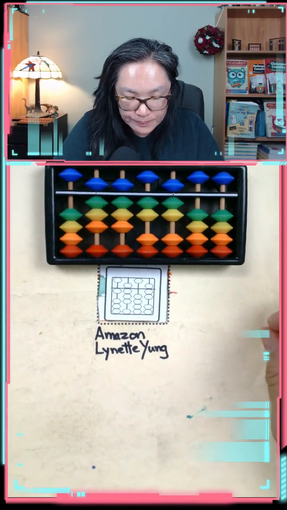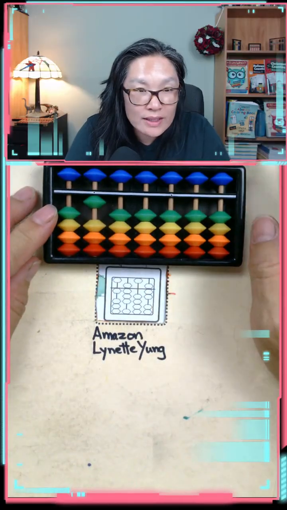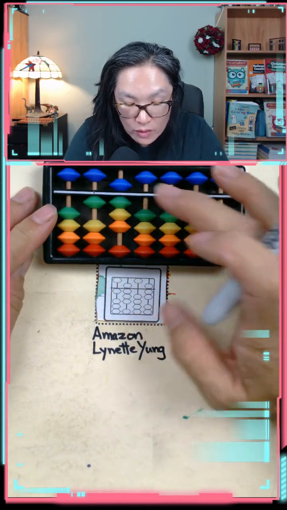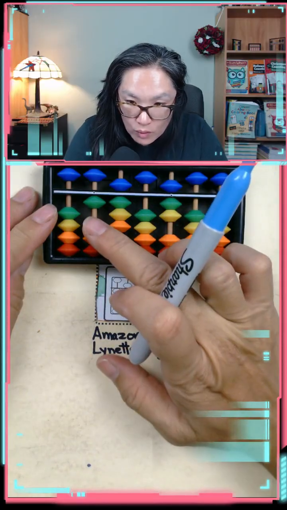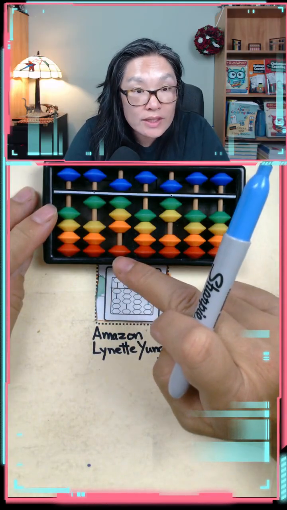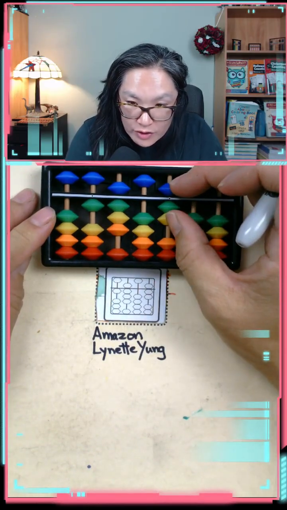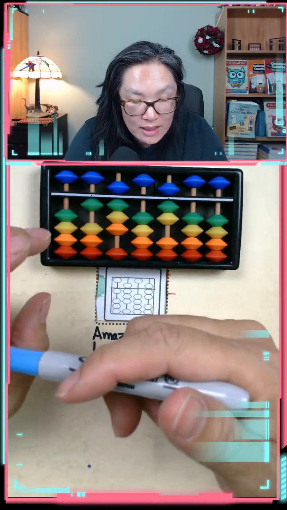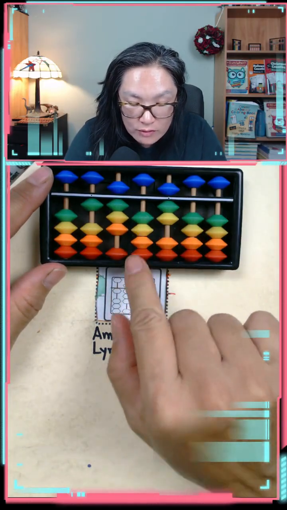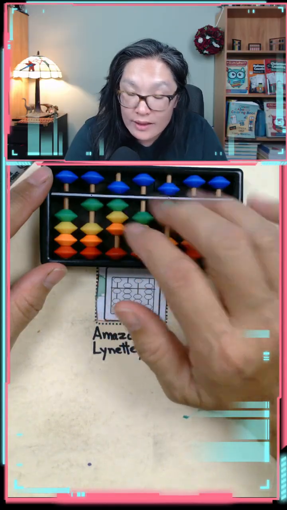And then we have our next number. What number do we think this is? We have a 4-digit number, and these are the ones that are touching the horizontal bar. We have our ones, tens, hundreds, and then thousands. We have 5, 7. 5 plus 2 is 7. This is 0 because none of the beads are touching the horizontal bar. Because this is not touching the horizontal bar, this is 0, like a placeholder. And then this is 8. We have 5 plus 3 is 8. And then we have 1.